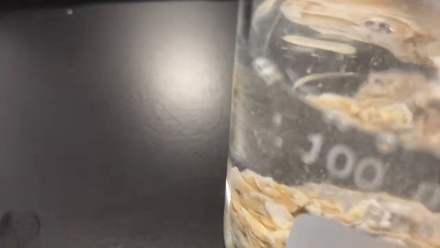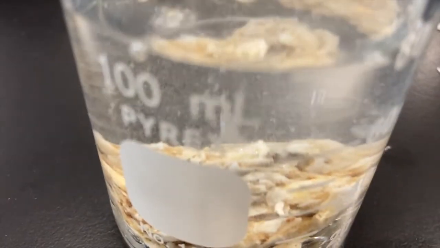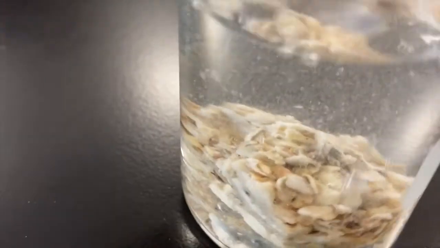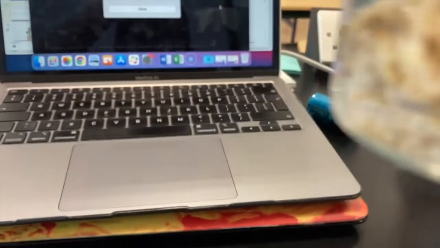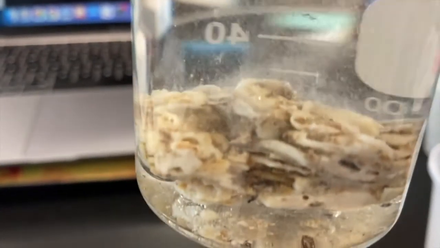And if you look closely, you can even start to see that the liquid is getting cloudier, because bits and pieces are breaking off of the rock. So you can even see some of them at the bottom of the beaker. So like little bits of sediment have already started to break off. Okay, so this is chemical weathering.